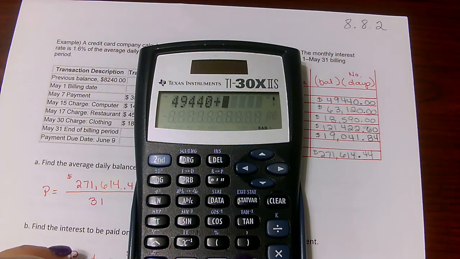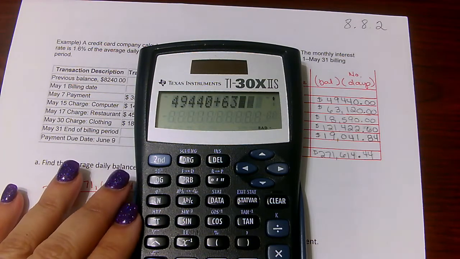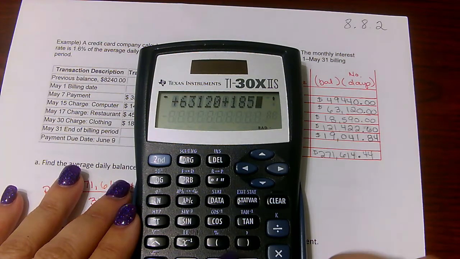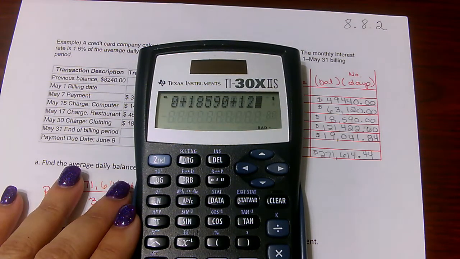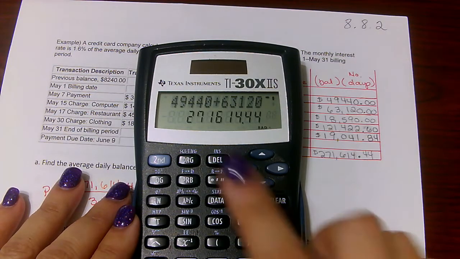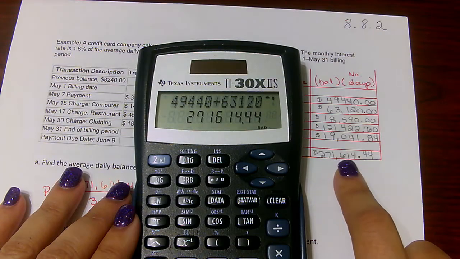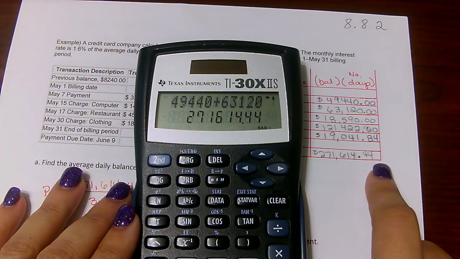We're also going to add up this last column as well: 49,440 plus 63,120 plus 18,590 plus 121,422.60 plus 19,041.84. We add up all the numbers and I get $271,614.44.